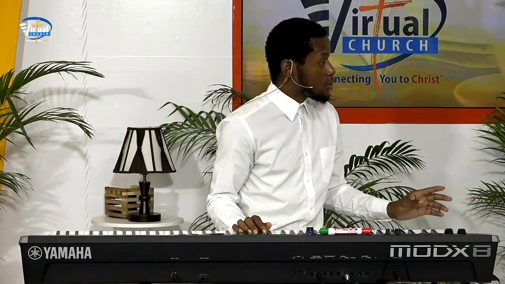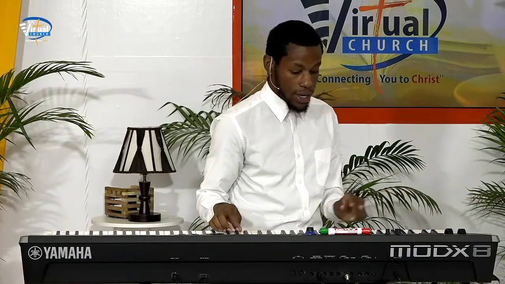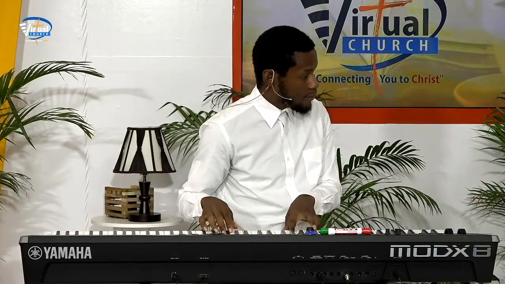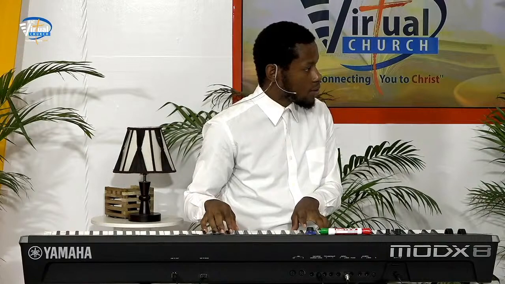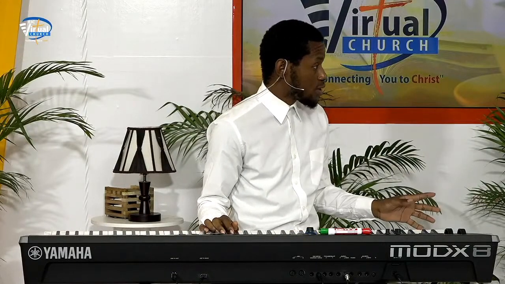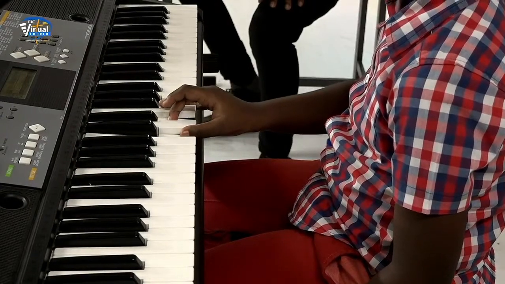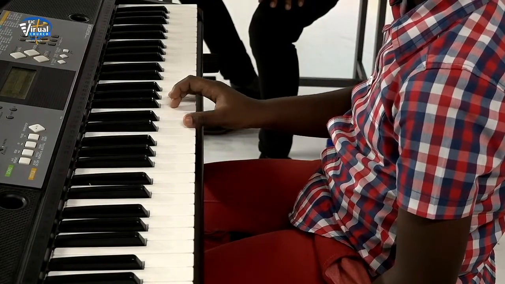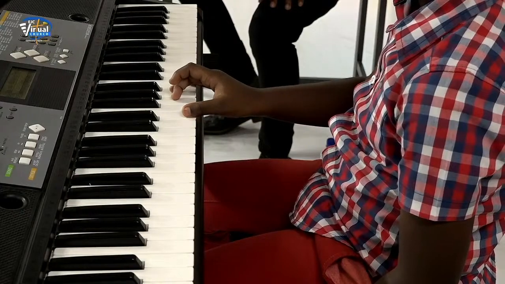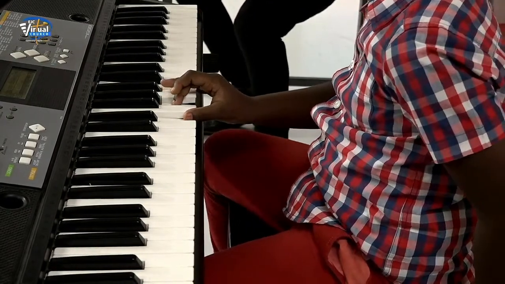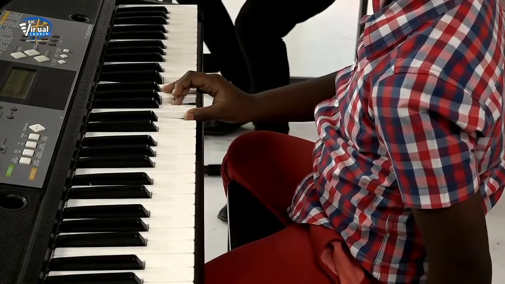So here's what it's going to sound like: 4, 5. Right, let's try that now. So we're using inversions right there. Let's go. G, C. Keep that right there. Then use the G inversion here. G inversion, G.